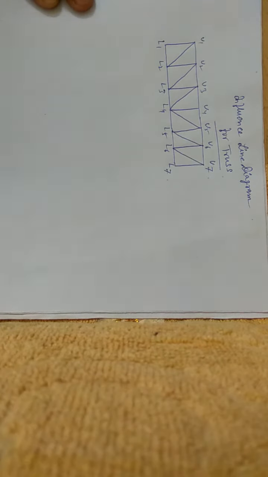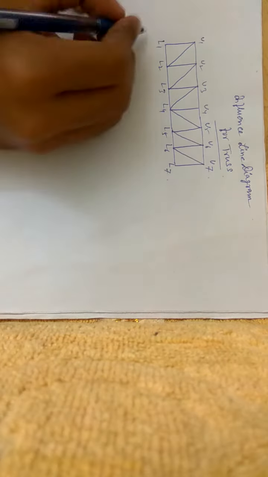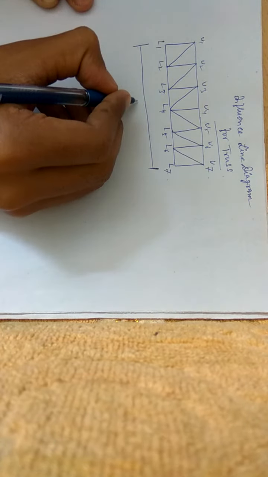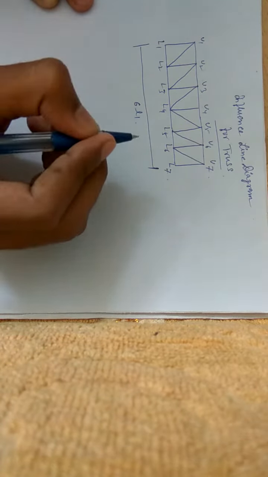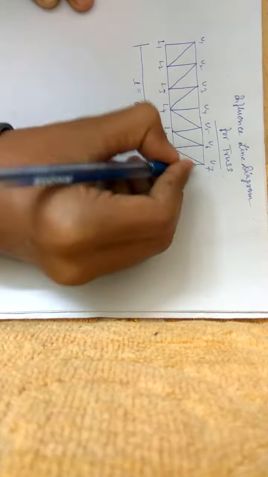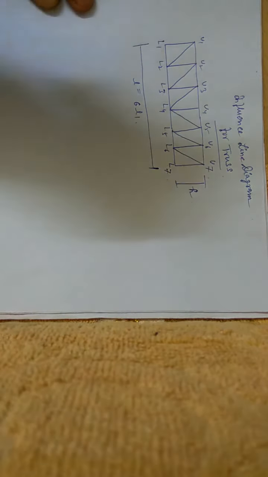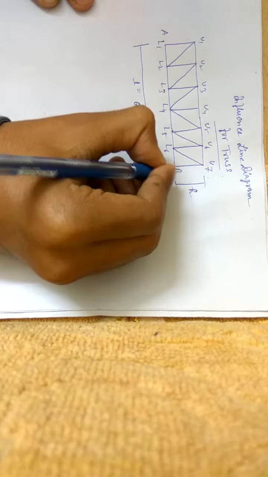So this is a truss. The overall length is 6L1 and this height is H. This is A and this is B.